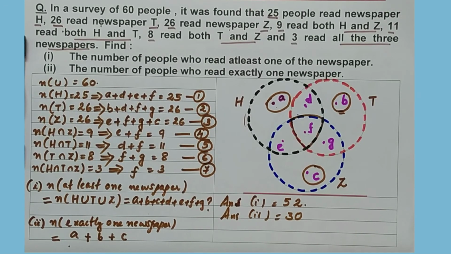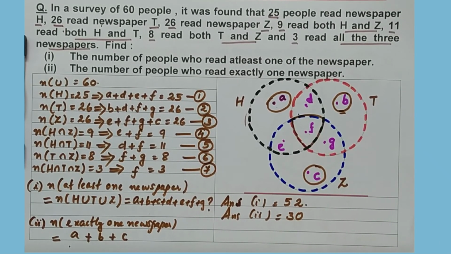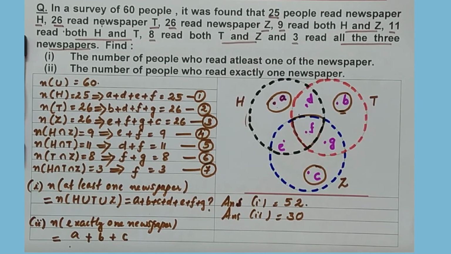Okay, hope all of you understand how we can do the problems based on Venn diagrams. For all the application problems, whether they consist of 3 sets or 2 sets, you just need to identify the area, find the elements enclosed in the area, then find the required element A or B or C or D or E or F or G, whatever it may be.